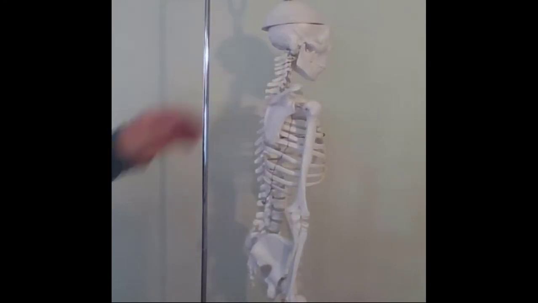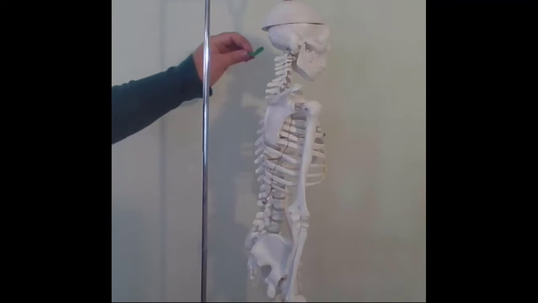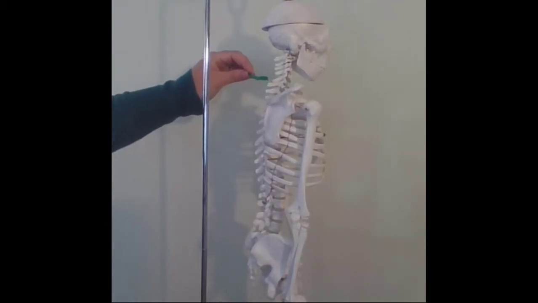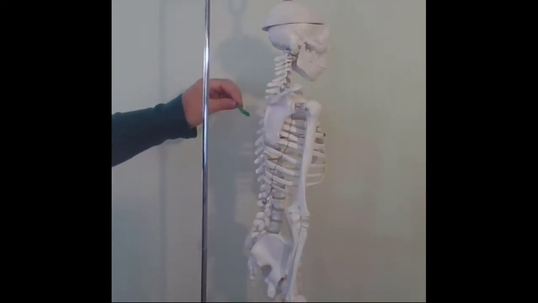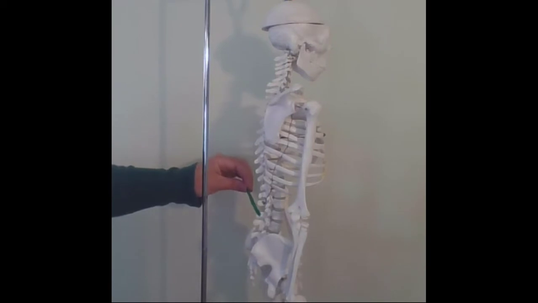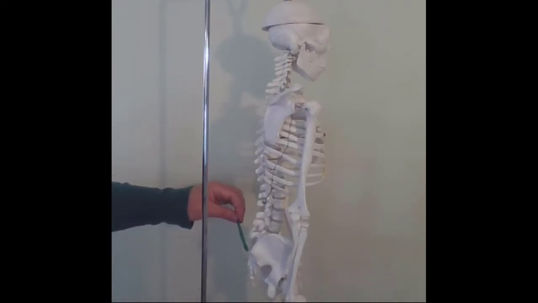The vertebral column has some curvatures to it. It's not perfectly straight. The cervical vertebrae curve slightly anteriorly, so they go forward just a little bit. The thoracic vertebrae form a slight posterior curvature, and then the lumbar vertebrae again go anterior a little bit, so they go forward a little bit. The sacrum has a slight posterior curvature.